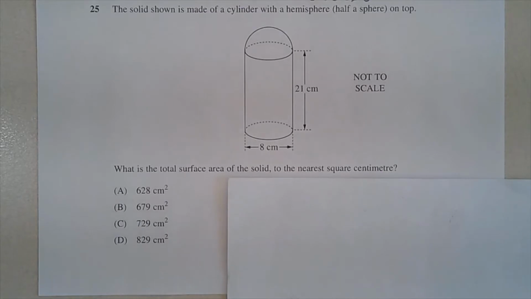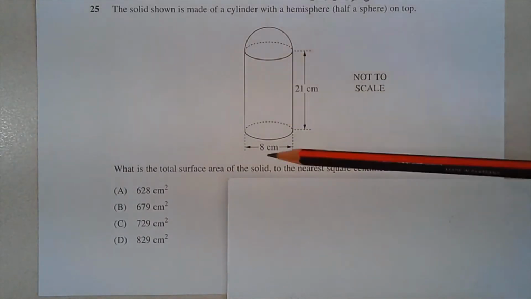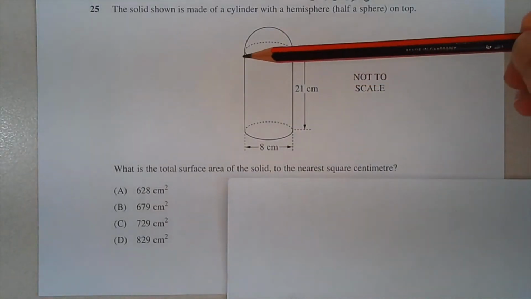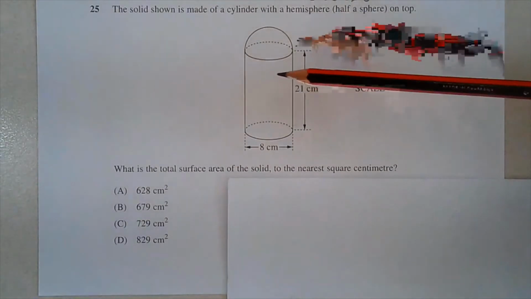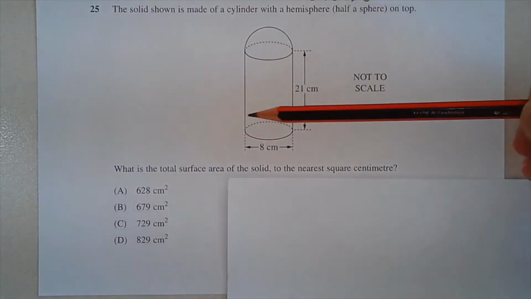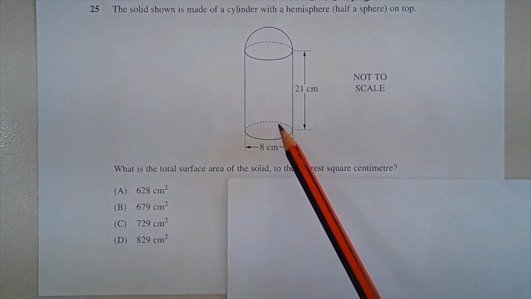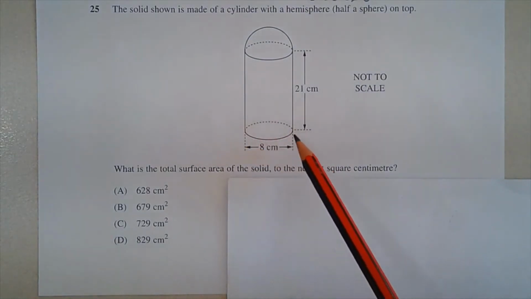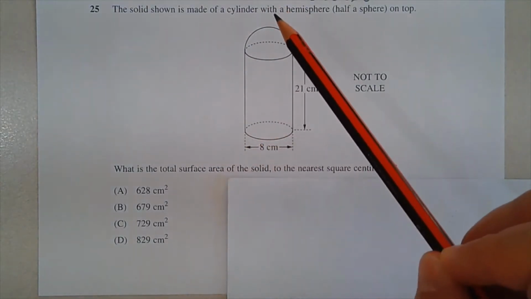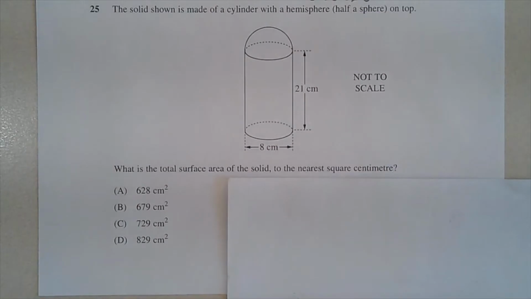Question 25. The solid shown is made of a cylinder with a hemisphere, half a sphere, on top. What is the total surface area of the solid to the nearest square centimeter? Now we can break this shape up into 3 parts. So we have the hemisphere, we have the curved surface of the cylinder, and then we have the flat surface at the bottom in the shape of a circle. So we can work those out separately, add them together, and that'll give us the total surface area of the solid.